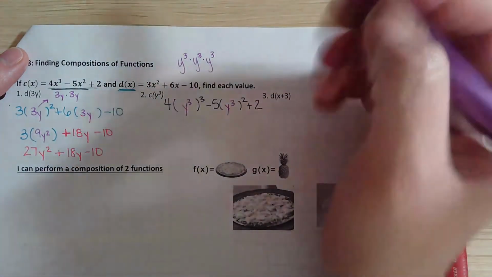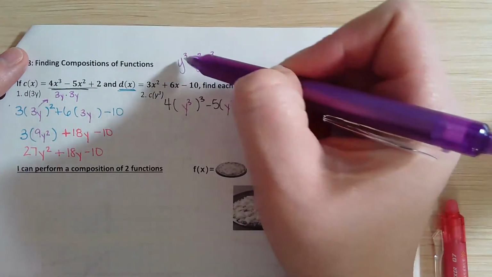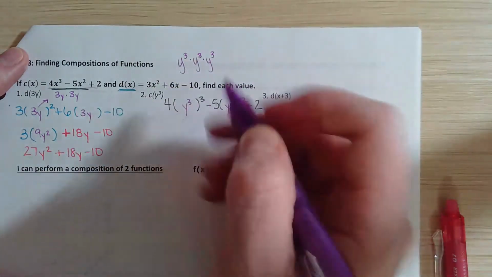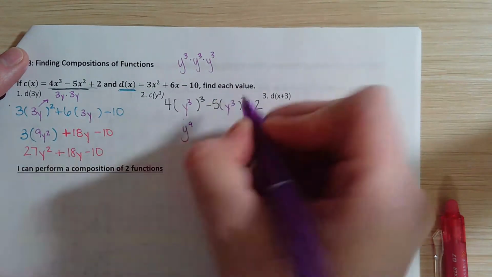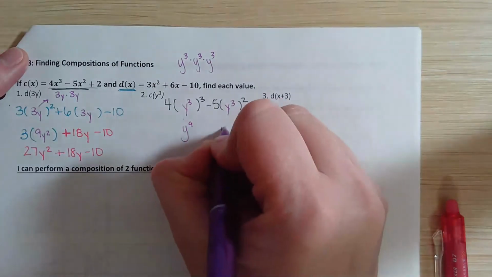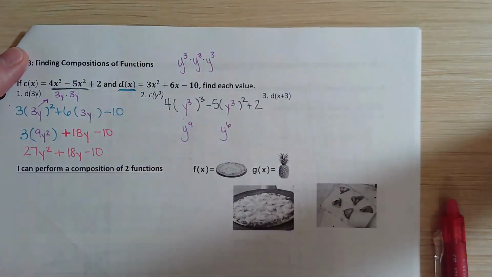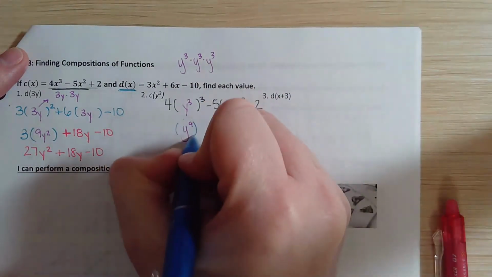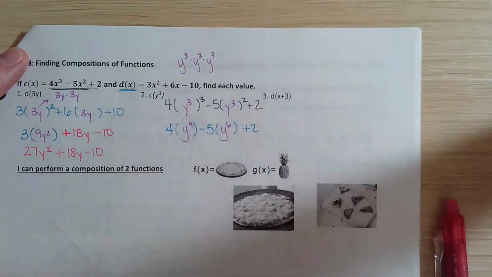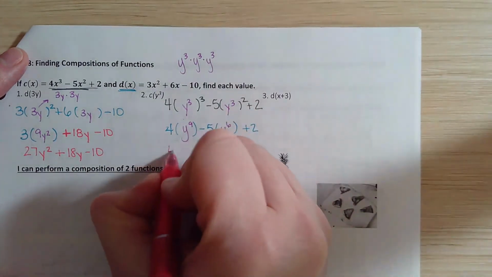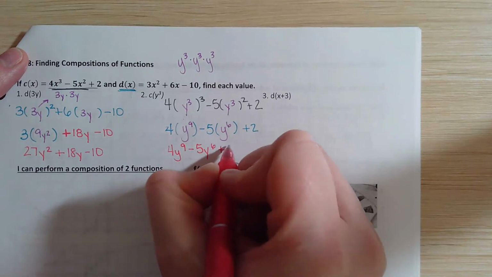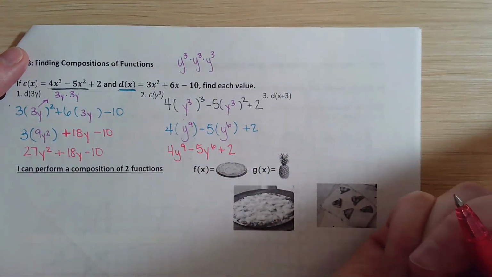So as you can see, when you have a base with exponents right next to each other, you have 3, 6, 9. You just multiply your exponents, so that becomes y to the 9th. Y cubed squared would only be 2 of these, which would be y to the 6th. And so I still have this times 4 minus this part times 5 plus 2. So I'm going to simplify here. I'm going to get 4y to the 9th minus 5y to the 6th plus 2. And I can't simplify it any further.